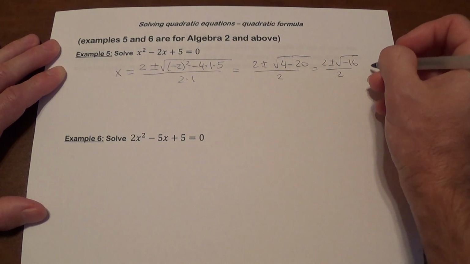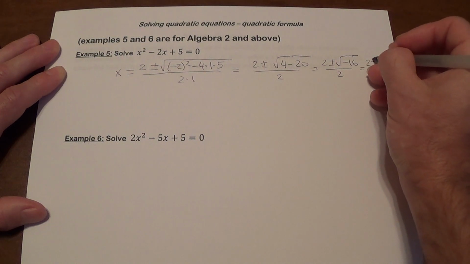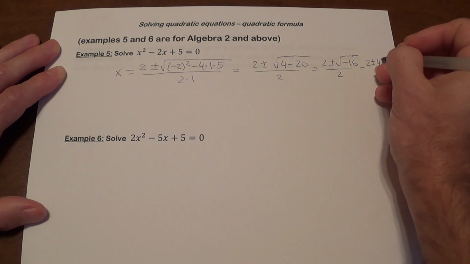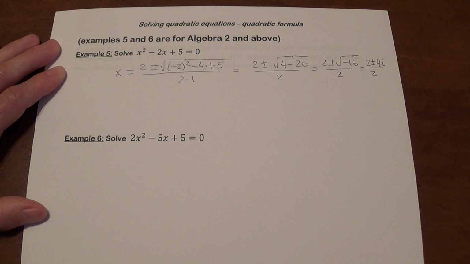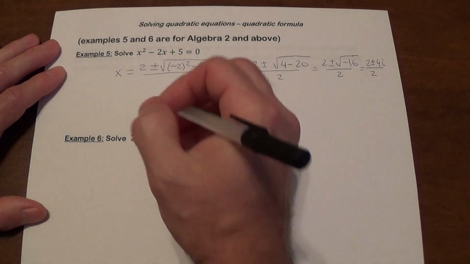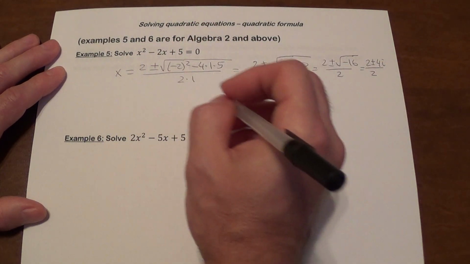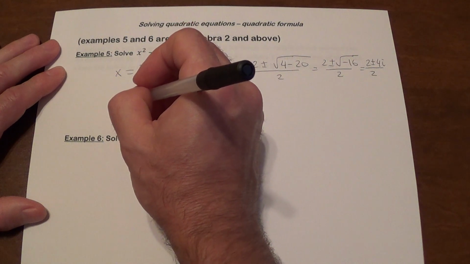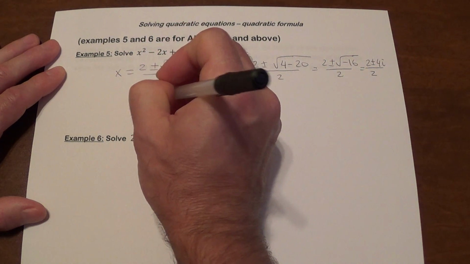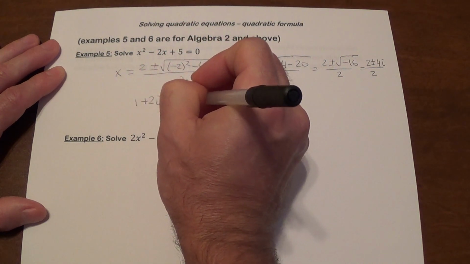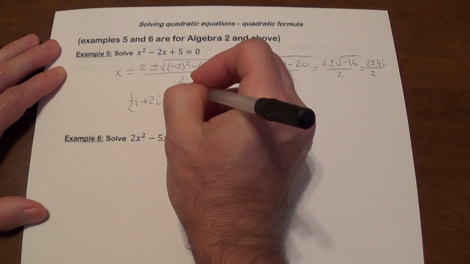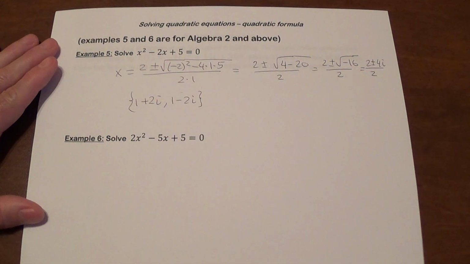The square root of negative 16 is 4i, so 2 plus or minus 4i over 2, and both numbers can be divided by 2. So we are going to get 1 plus 2i and 1 minus 2i, right?